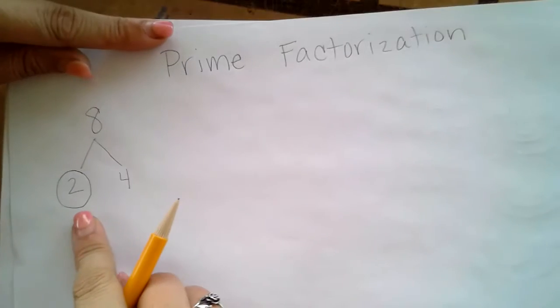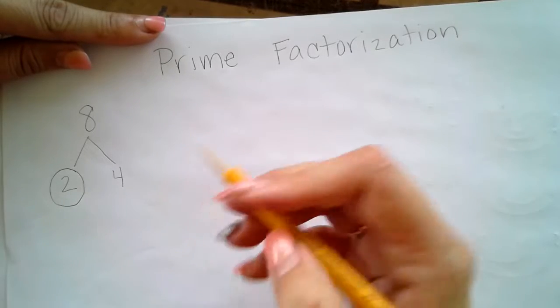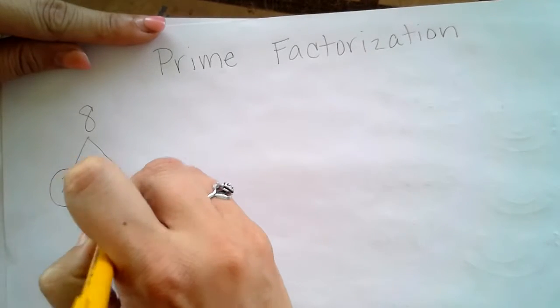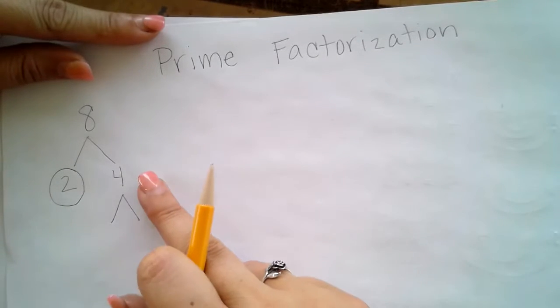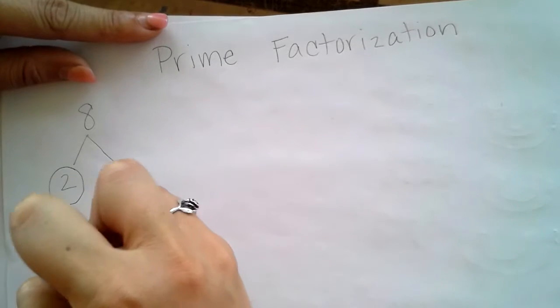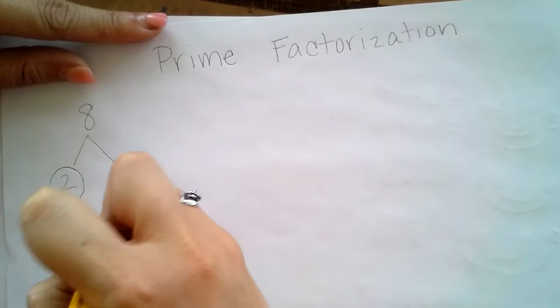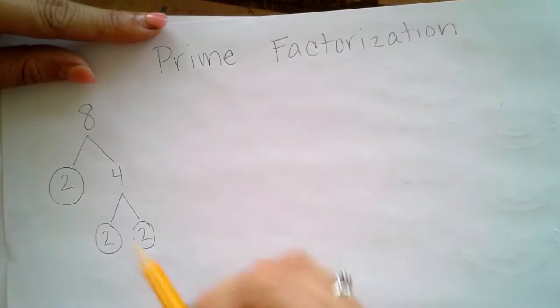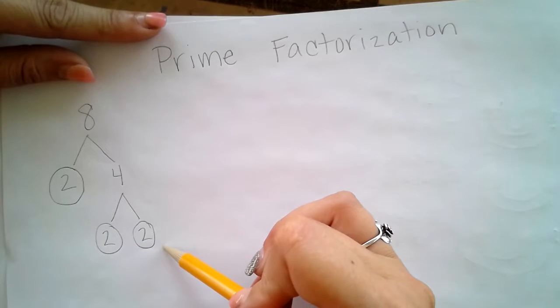And we'll talk about prime and composite tomorrow, but I just want to make sure that you understand how to factor these numbers down. Then I need to look at 4. What times what equals 4? Well, 2 times 2. And because nothing else will go into 2 other than 1, that makes the 2's prime.